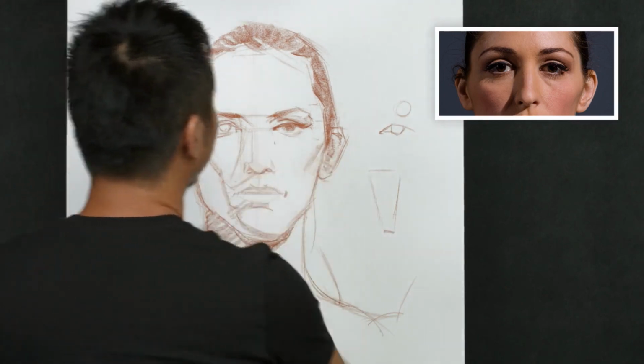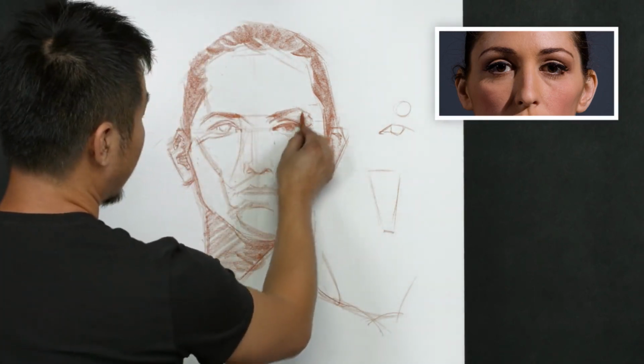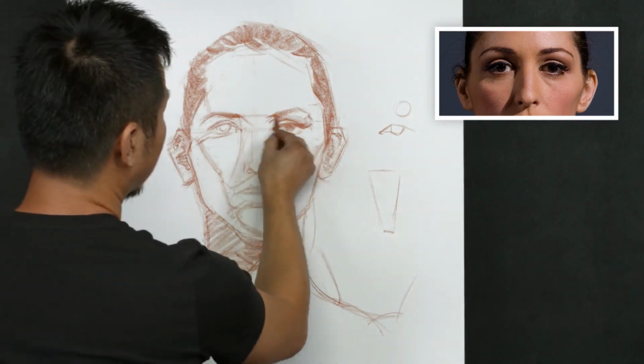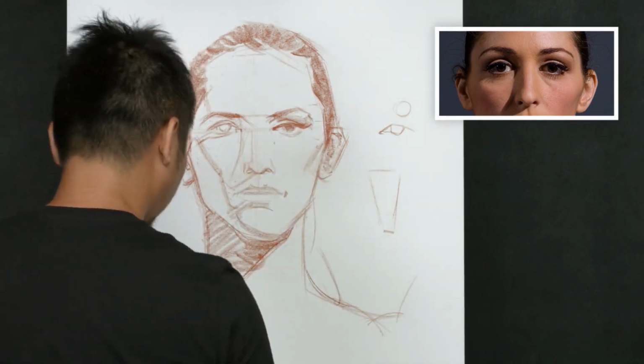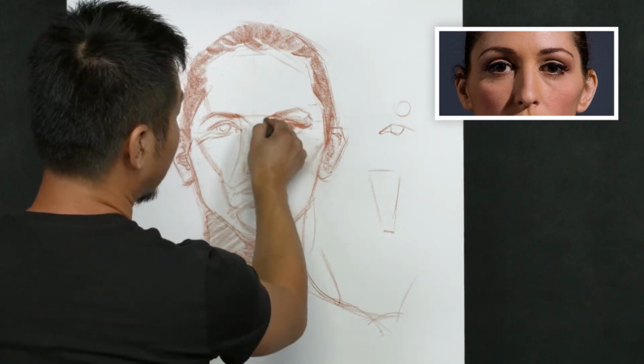I talk about this in my structure lessons, this is the part where skin fills in. So you've got a little darkness in here. Let me get rid of this line here.